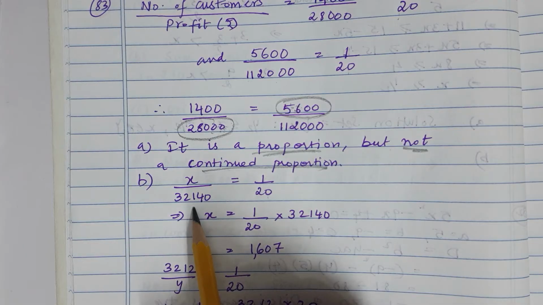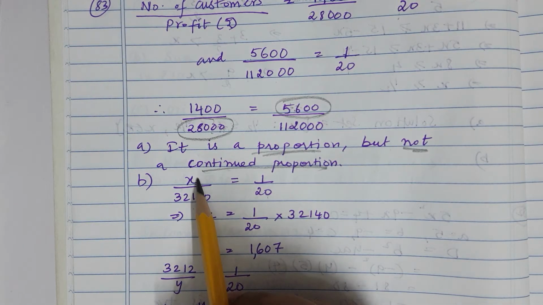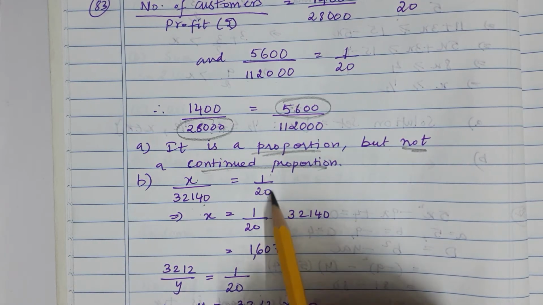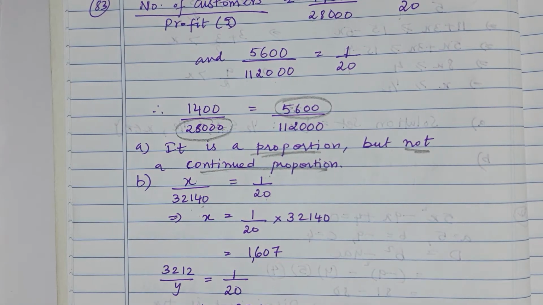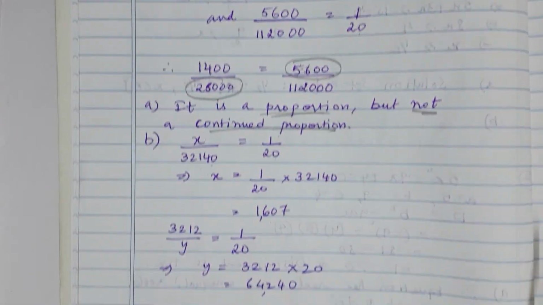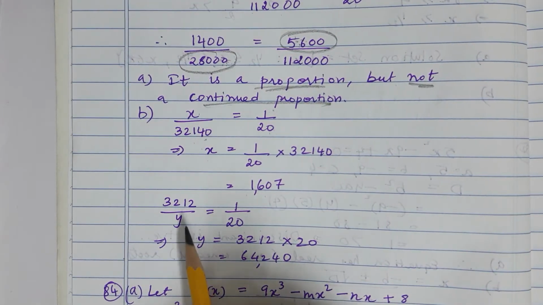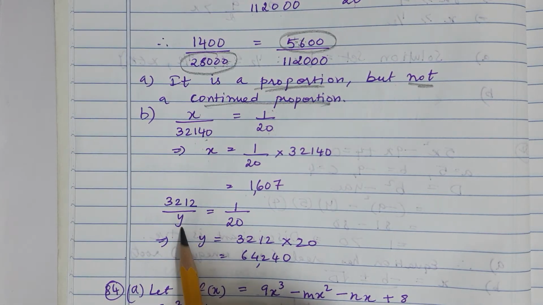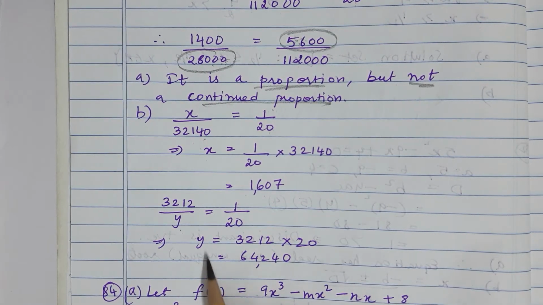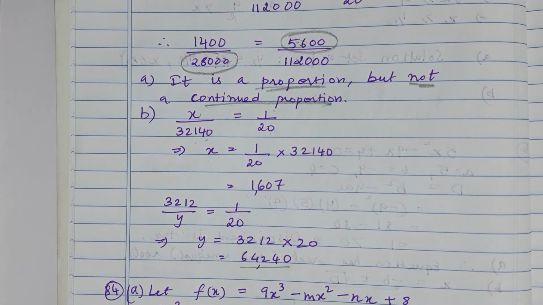So even for the other week, the number of customers x by the profit 32,140 should also be equal to the original ratio 1 by 20. So if I just calculate that, x value is 1,607. And from the other week, the number of customers 3212, and the profit, if I take y, that is also the same ratio 1 by 20. So if I calculate that, y value is 64,240.